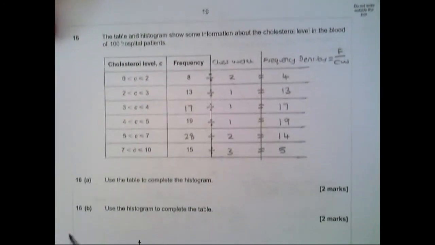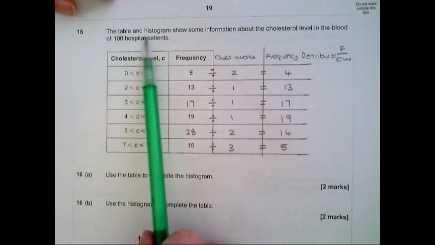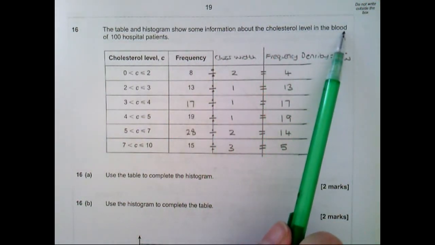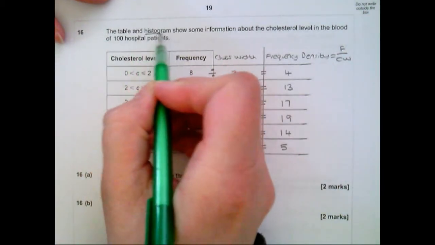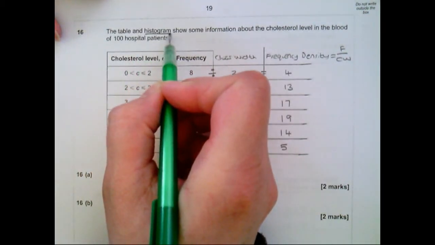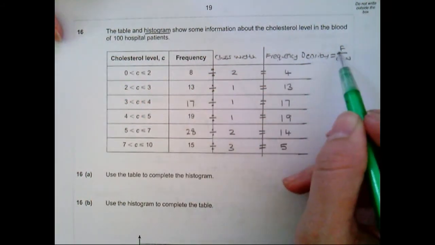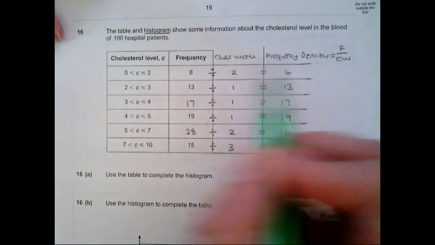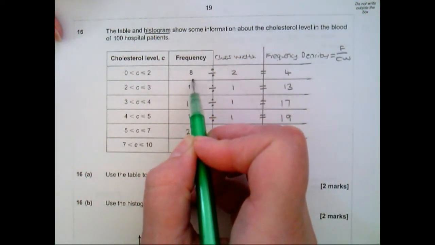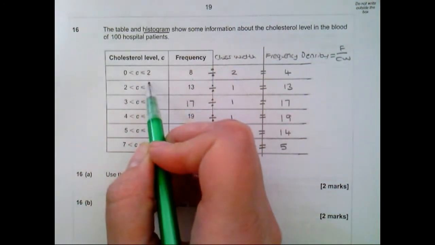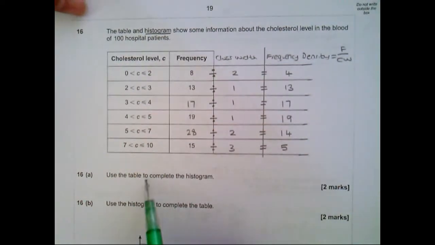Question 16. So the table and histogram show some information about the cholesterol level in the blood of 100 patients. So a histogram is a bar chart, but instead of having frequency up the side, it has the frequency density up the side. So the frequency density is the frequency divided by the class width. So this number, the frequency, divided by how big the gap is from here to here. So first thing they want you to do is use the table to complete the histogram.